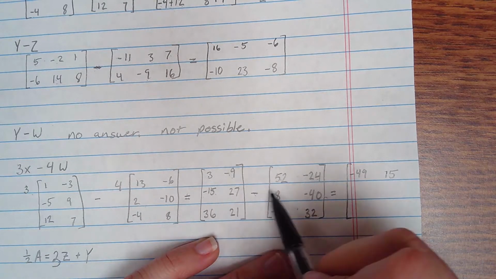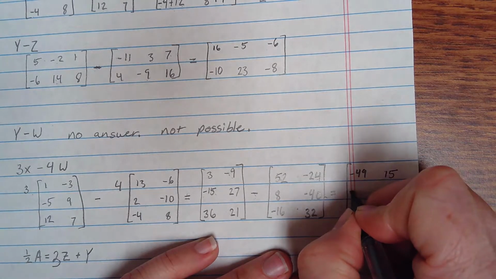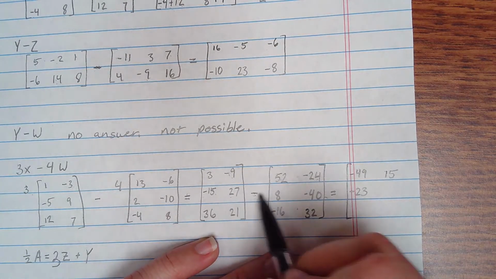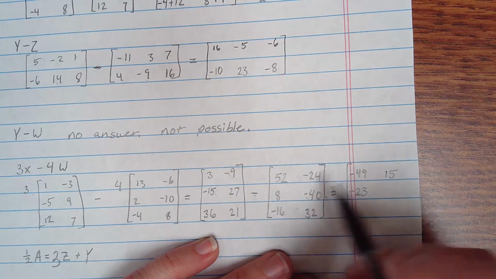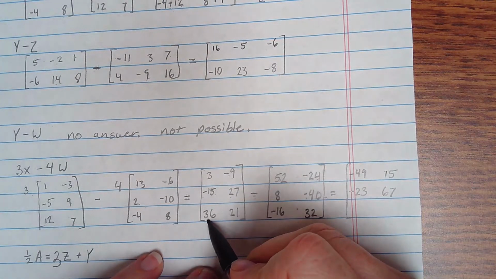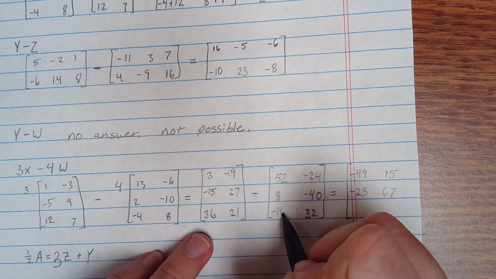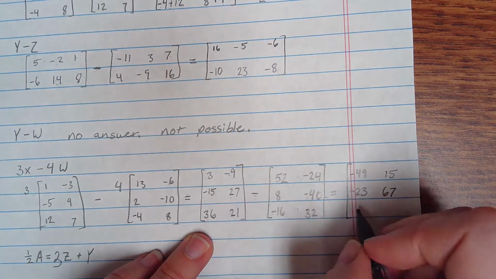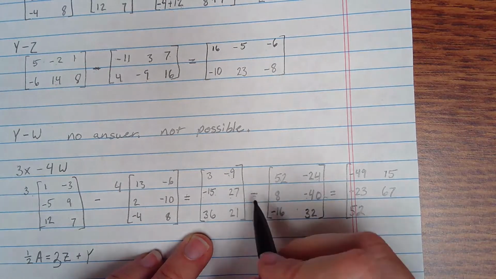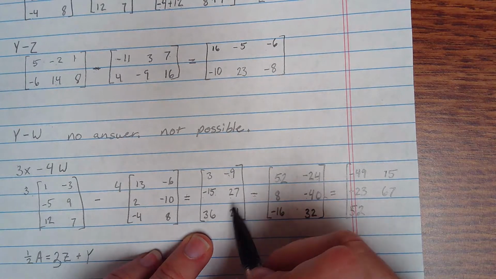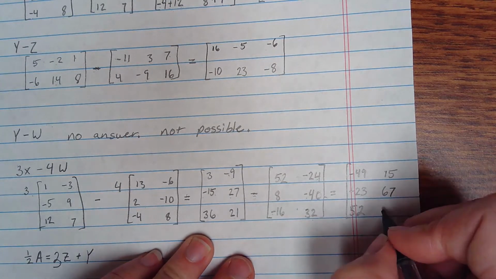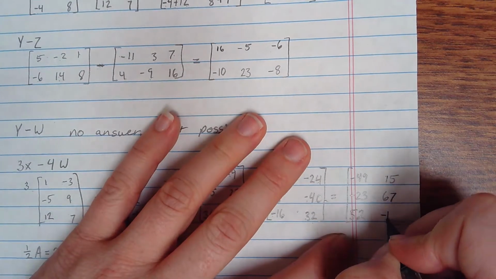Negative 15 minus 8 will give me a negative 23. 27 minus negative 40, that's plus 40, will give me a 67. 36 minus negative 16, well, that's plus 16, so that's going to give me a 52. And 21 minus 32 is going to give me a negative 11.